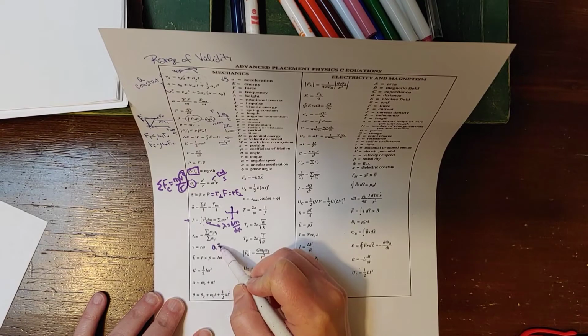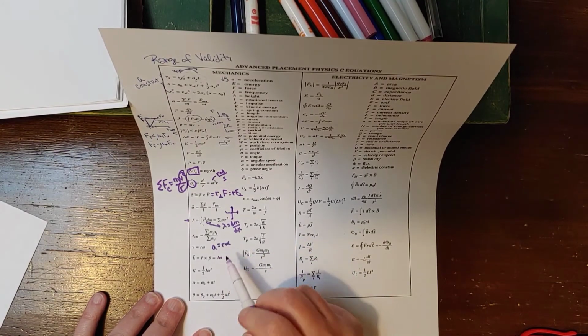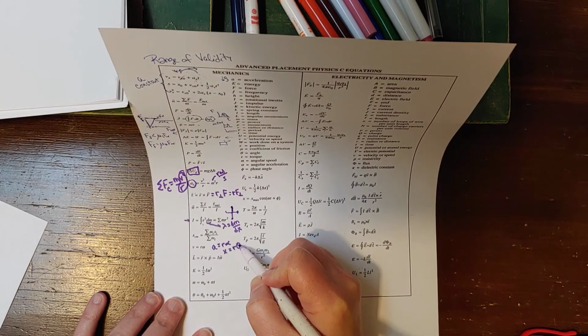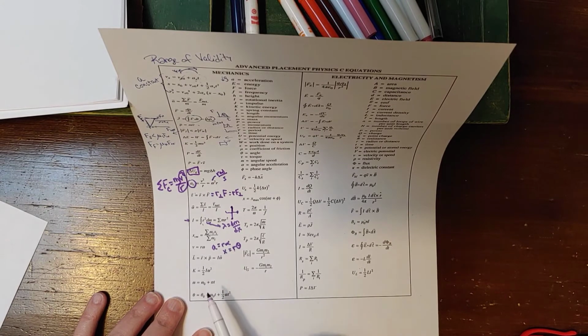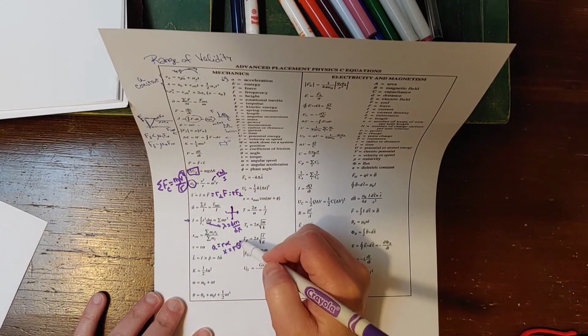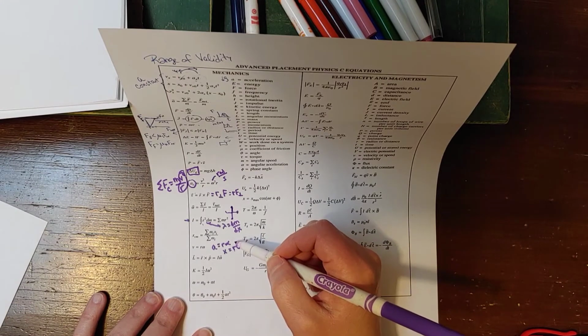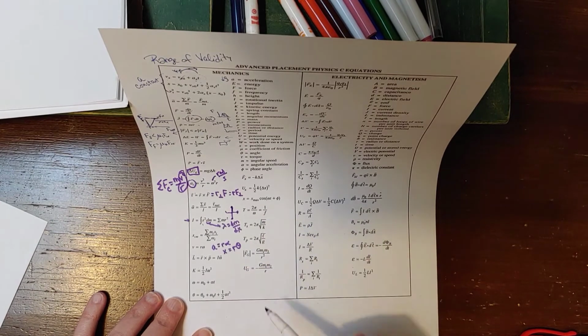Another important thing here is a equals r alpha and x equals r theta. So it's always the r times the Greek letter gives you the Roman letter. Okay. So with that, you can do angular kinematics relatively easily.